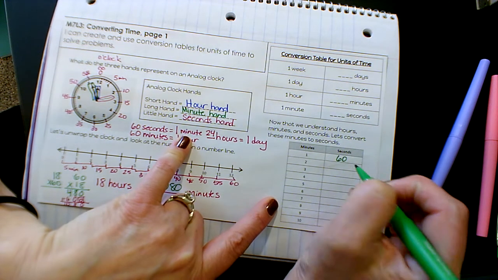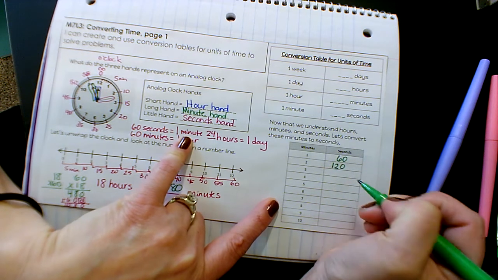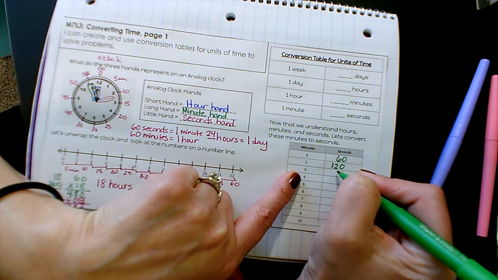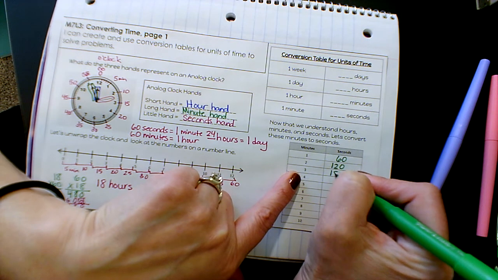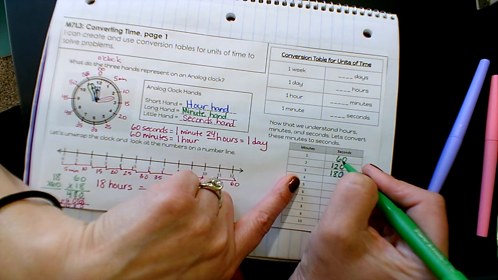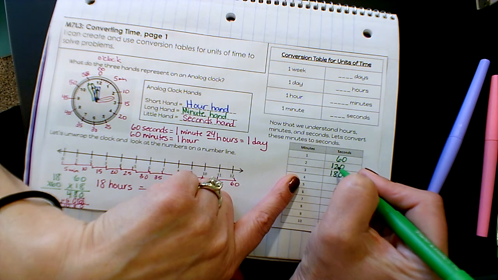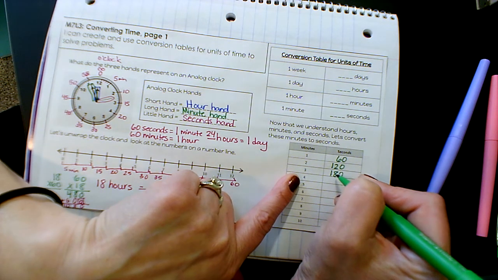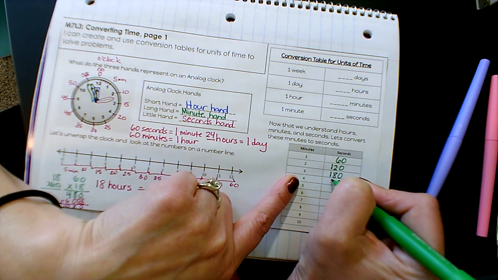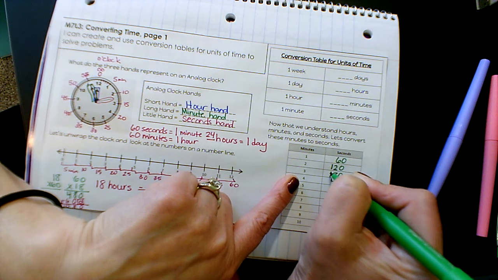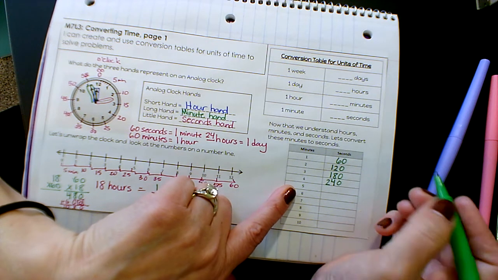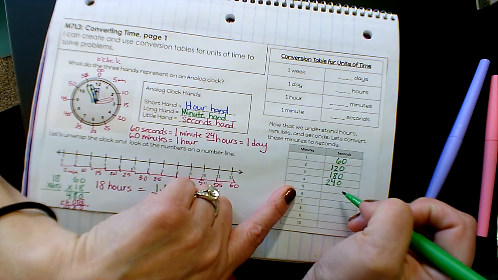If I take 60 plus 60, that would be 120, because I'm just going up by 1 minute each time, right? 120 plus 60 would be 180. And I do another 60, so that would be 240 seconds in 4 minutes, okay?